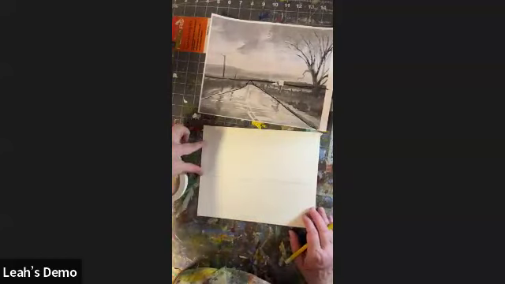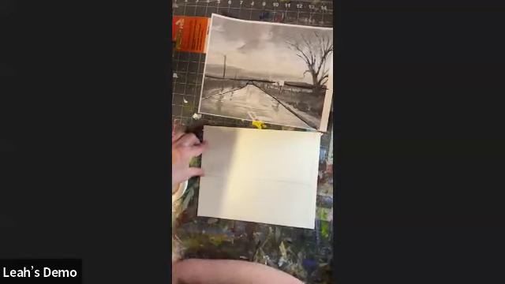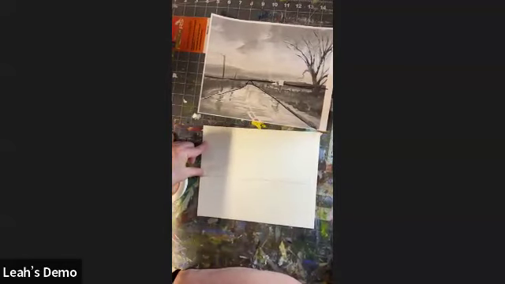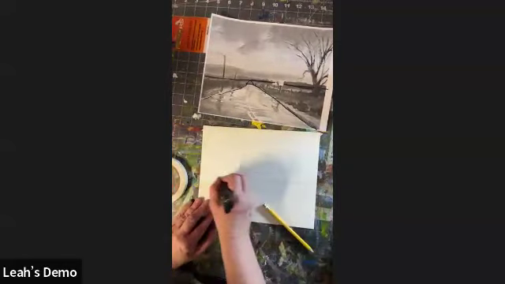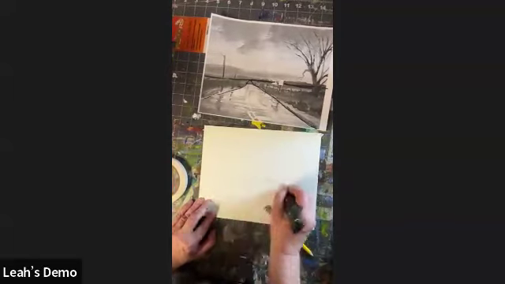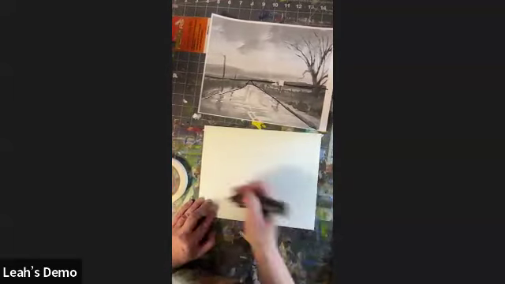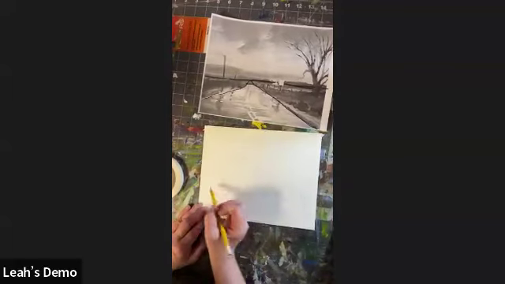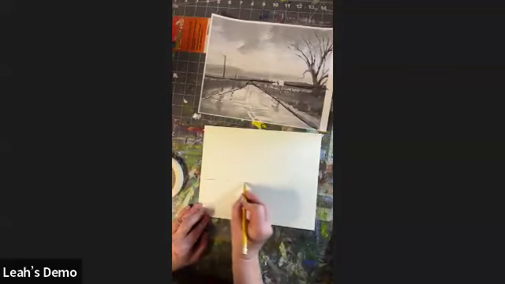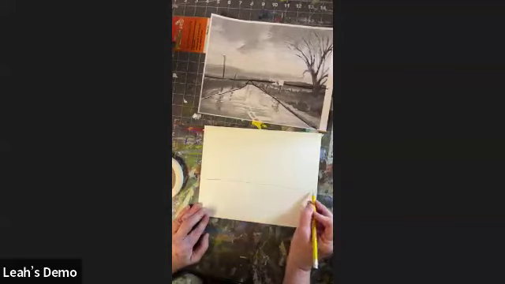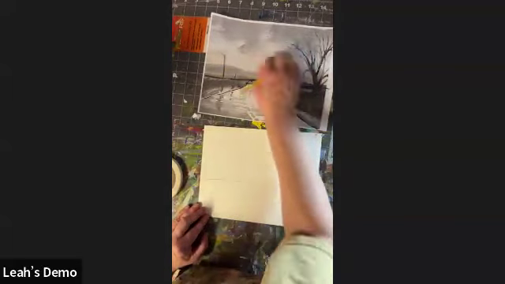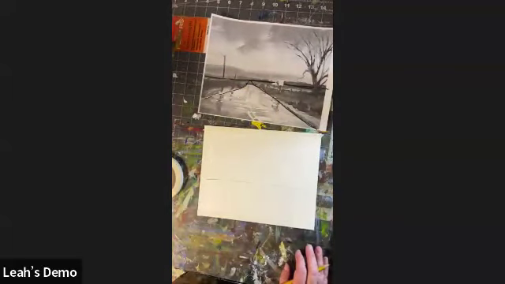So it's not halfway, because I really won't have as much room. I might bring my horizon line down a little bit because mine is smaller. I want to make sure I have room for all this stuff, but I also want to make sure I have room for the sky too.